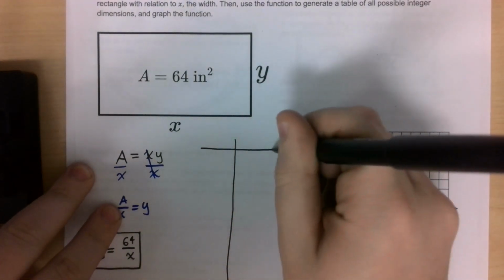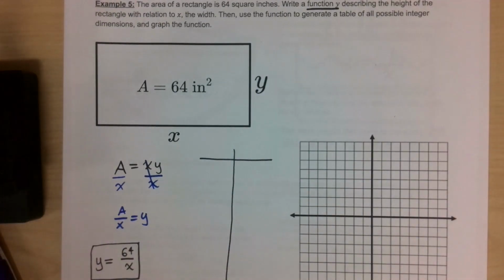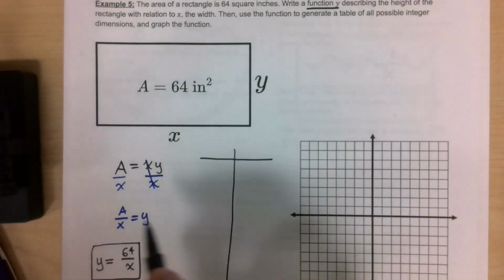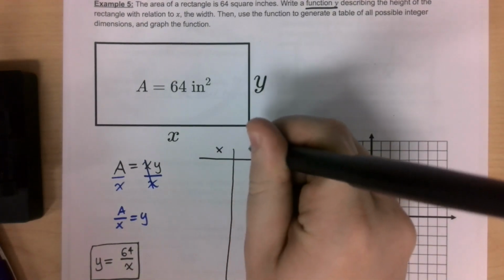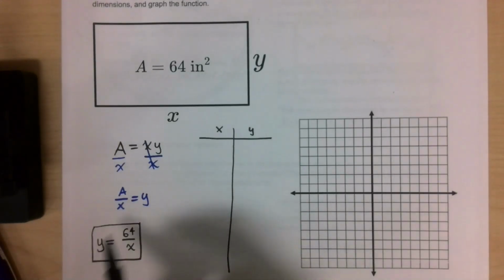Everybody, integer means whole numbers, positive and negative. As we take a look at this, we need to generate a table of every single x and y, positive and negative, that can make this work. How? How do we even do such a thing? Well, it's not as hard as you might think if we have our function here.